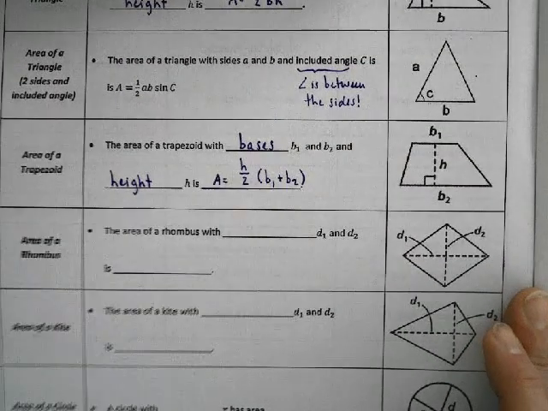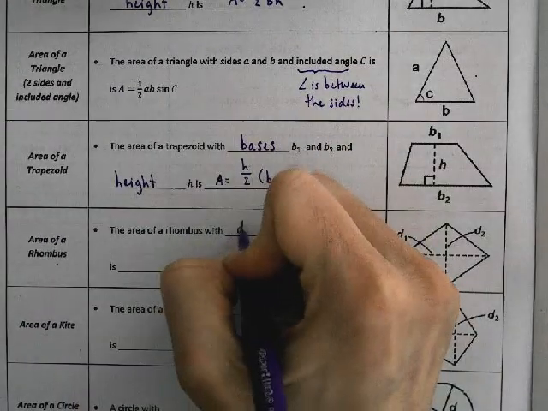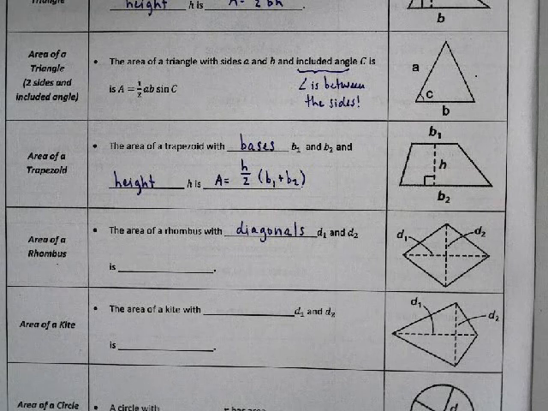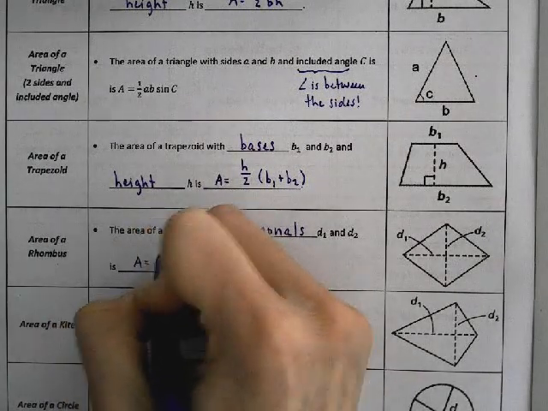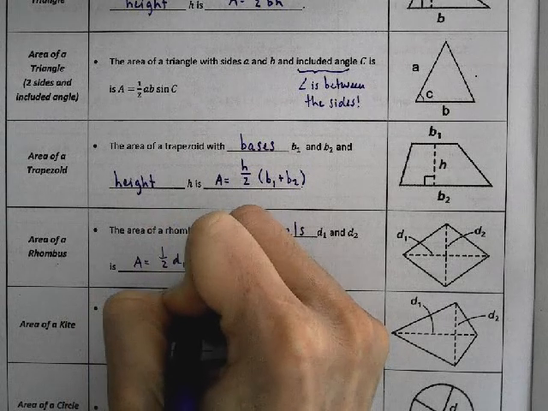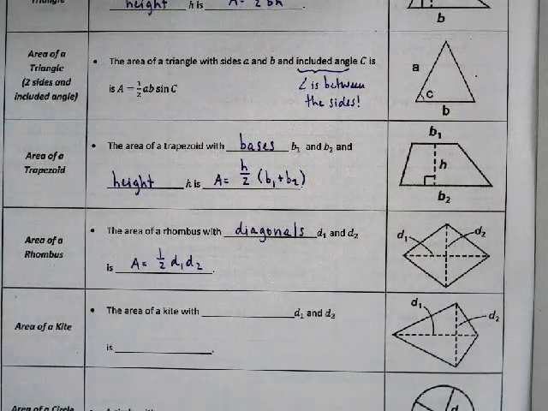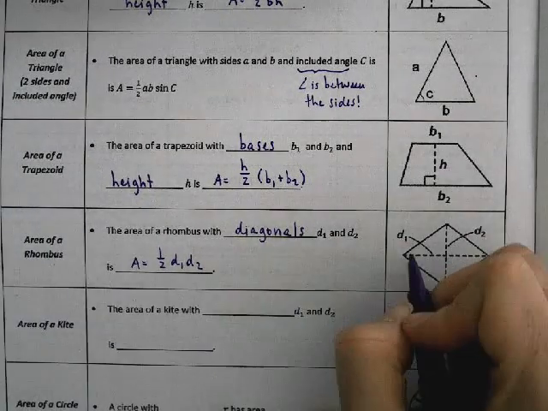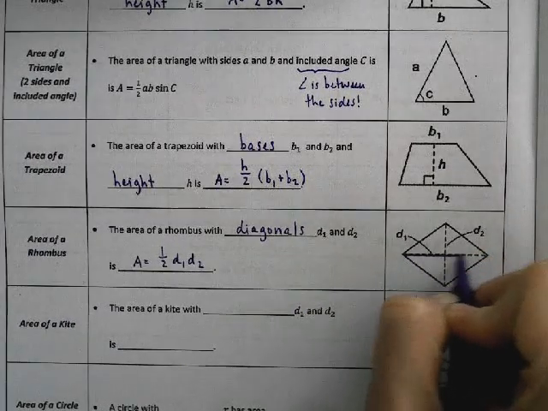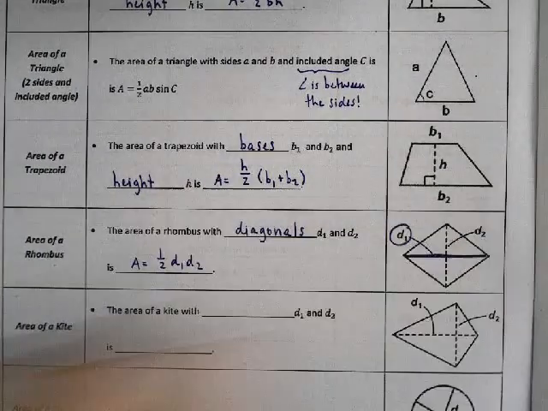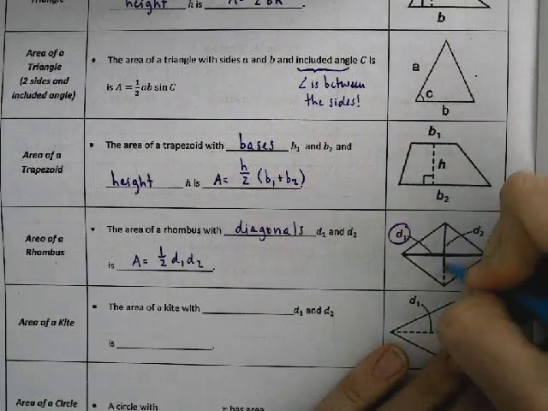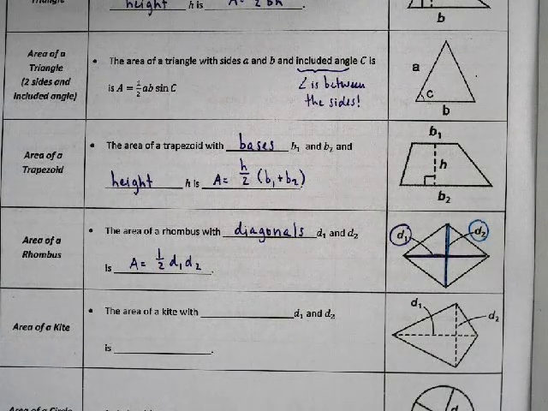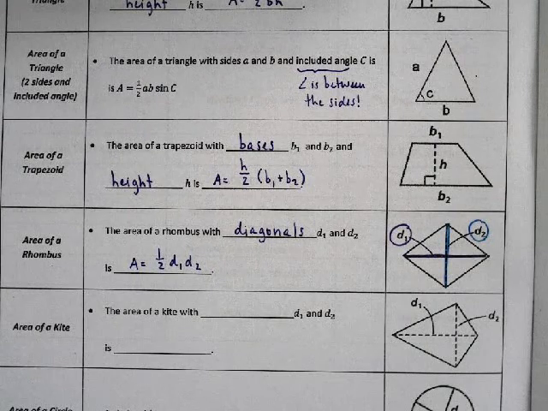Okay, next is our rhombus. So the area of a rhombus, now this area depends on the diagonals. So the area of a rhombus with diagonals D1 and D2 is A equals 1/2 D1 D2. So the thing there to notice is that we're multiplying the length of those diagonals. Now when we see D1 and D2, that's the length of the whole diagonal. So this whole diagonal in purple is D1, and the whole diagonal in blue is D2. It doesn't show that very well in the picture, but we want to make sure we're taking the product of the whole diagonal.